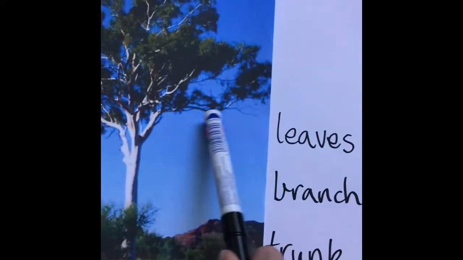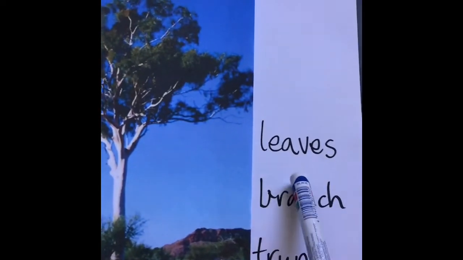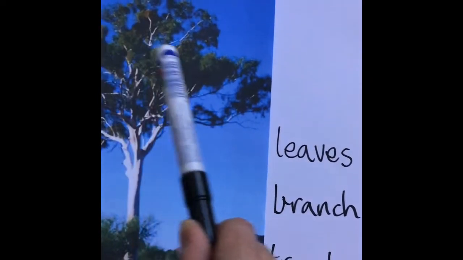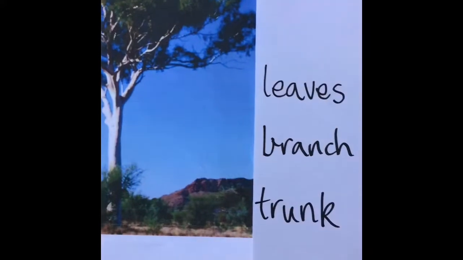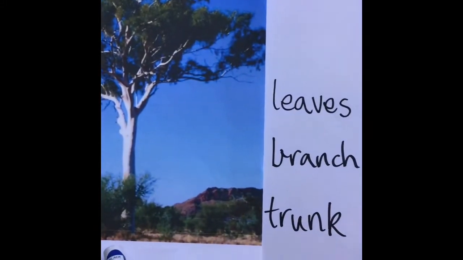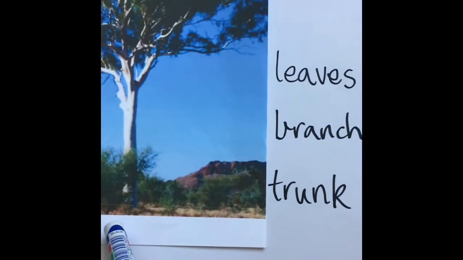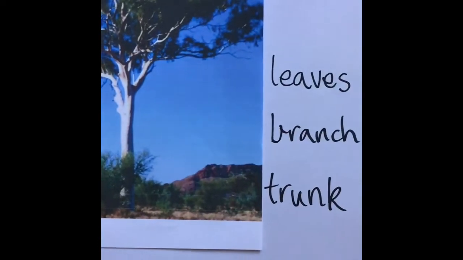They're the long kind of like sticks. And that's branch. And then there's leaves. They're often the green part of the tree. There are also the roots, which are under the ground. But for this video, we're just going to be talking about the leaves, the branches, and the trunk.